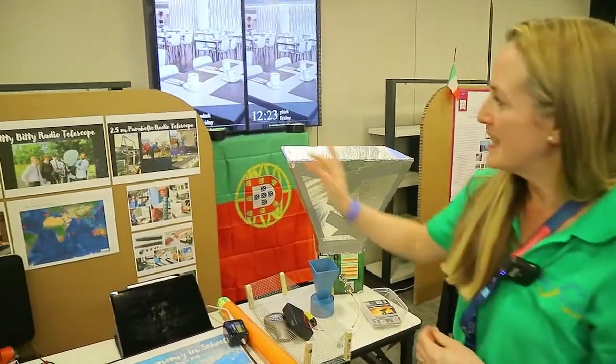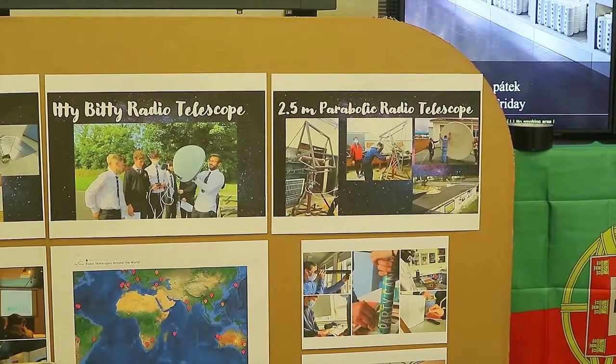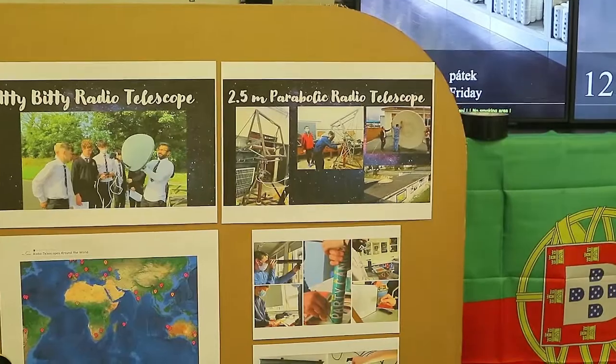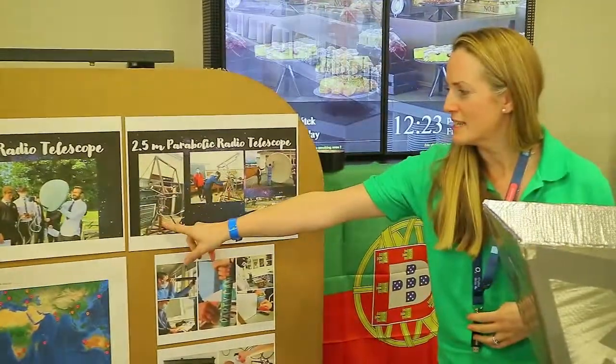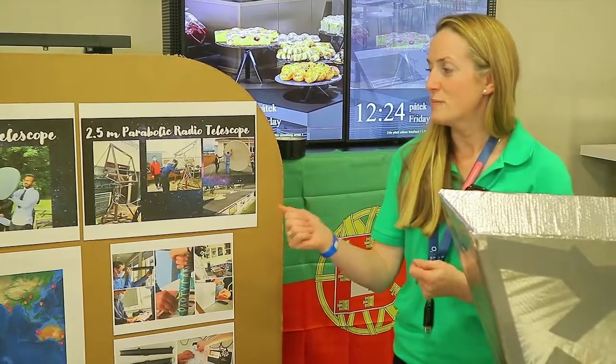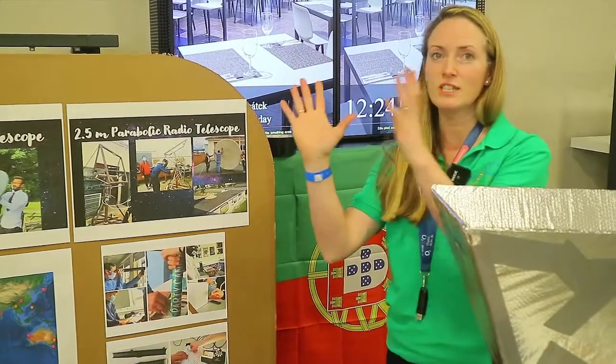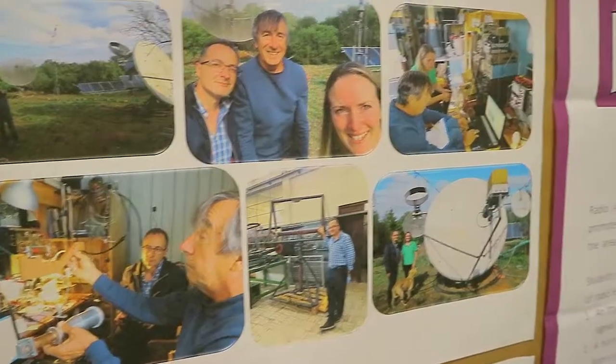Then Nelson's school had been donated a parabolic radio telescope dish, and their mechatronics class then have built this fabulous structure to house the dish on it. And by using Arduinos and lots of motors, it can actually then rotate in the night sky to detect it.